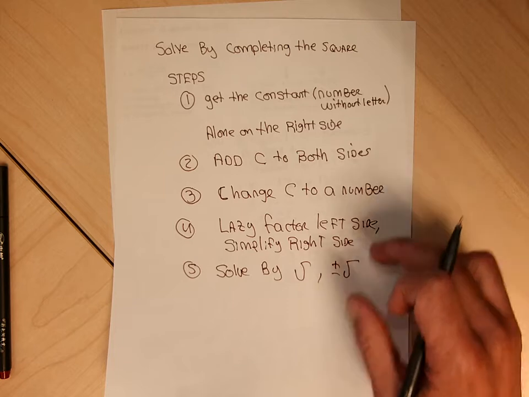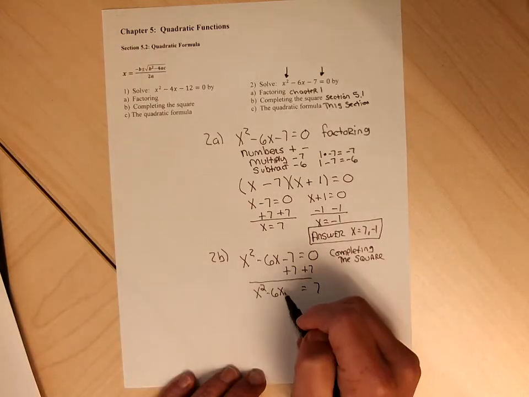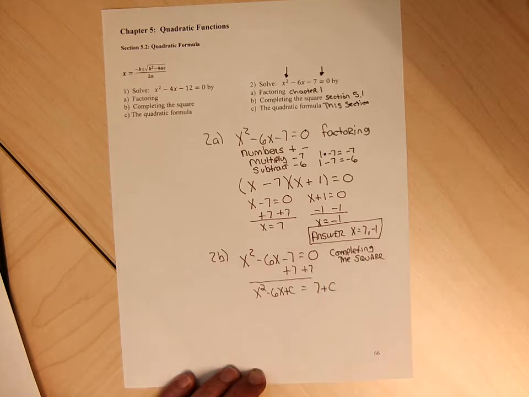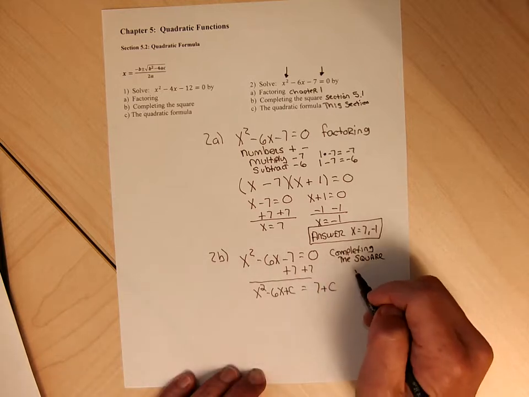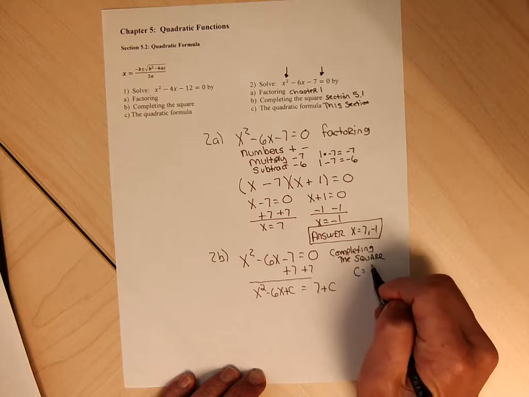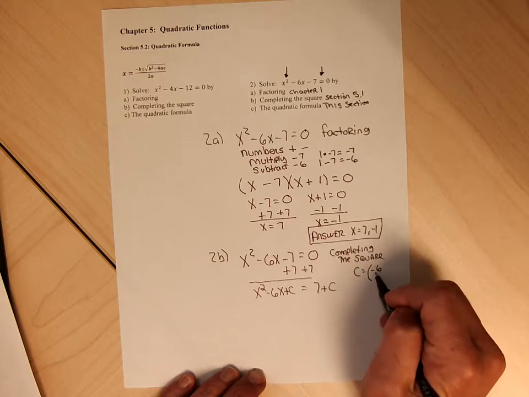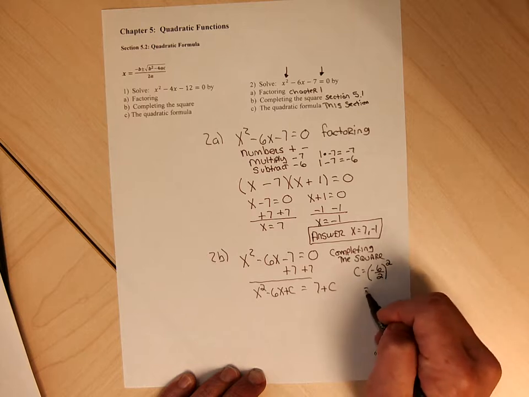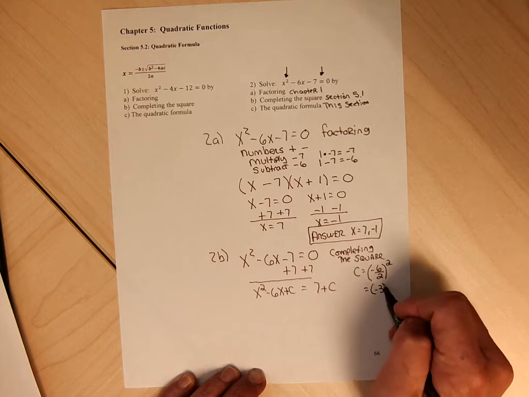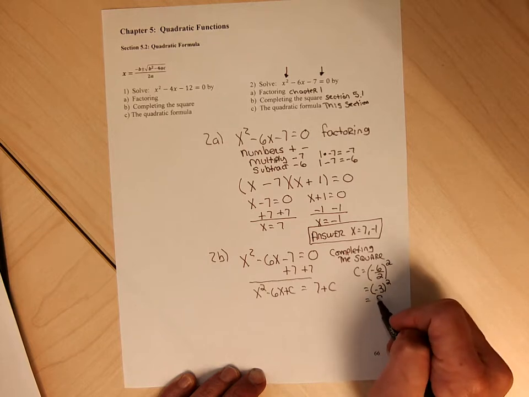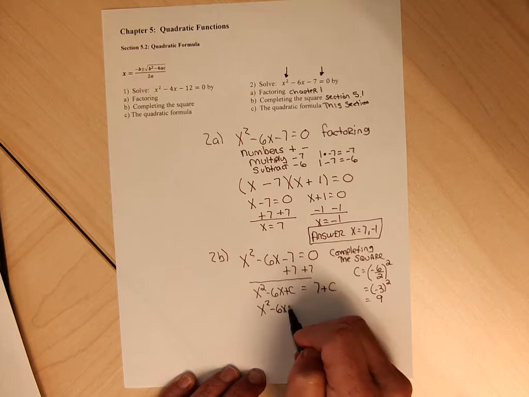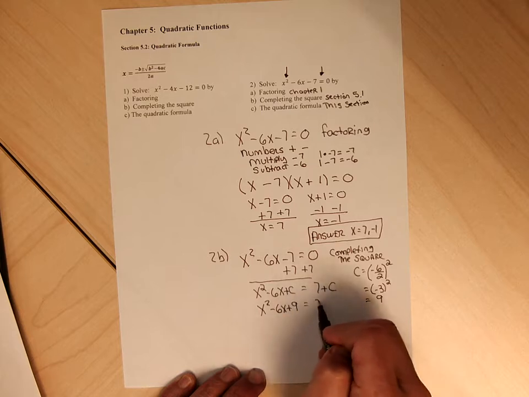Step 2, add C to both sides. Step 3, change C to a number. Sometimes I don't actually show the step 2, and I just show the number here, but that's technically my step 2. And always C is the number in front of the x to the first power term, divided by 2, and then squared. So C is going to be negative 3 squared, which is positive 9. So the step 2 that says add C to both sides is followed by step 3. I'm going to add 9 to both sides.